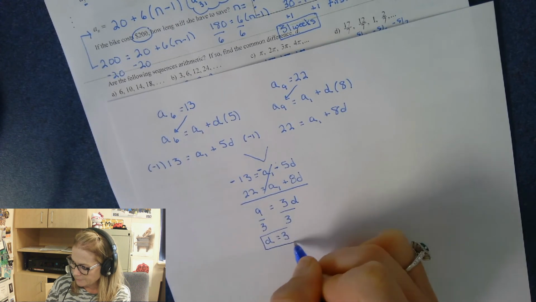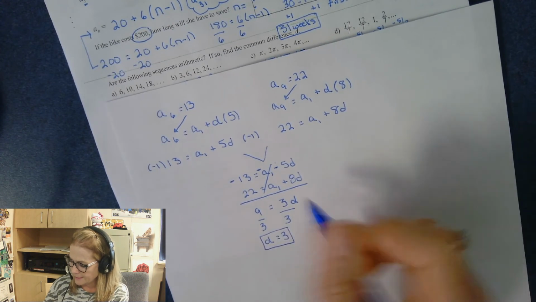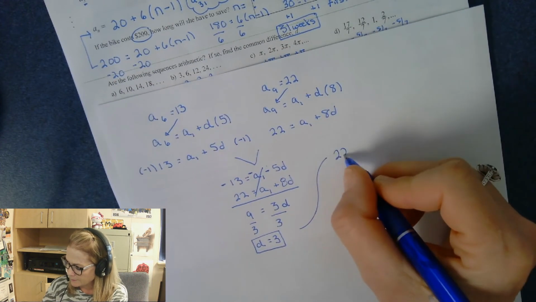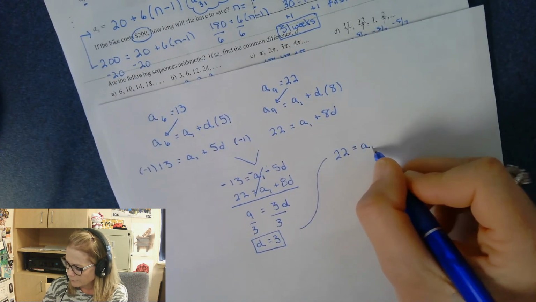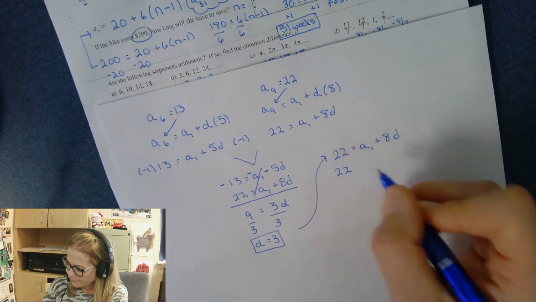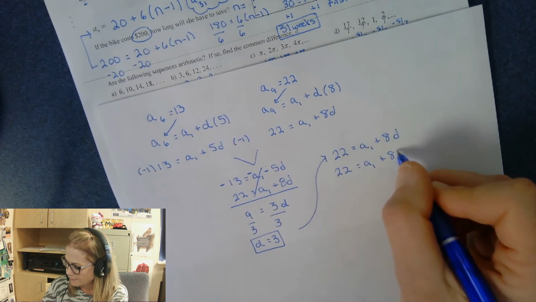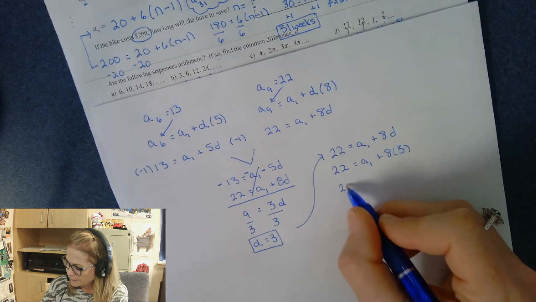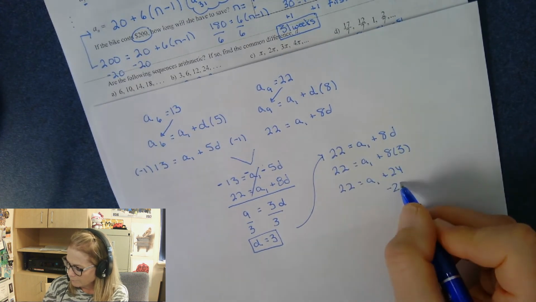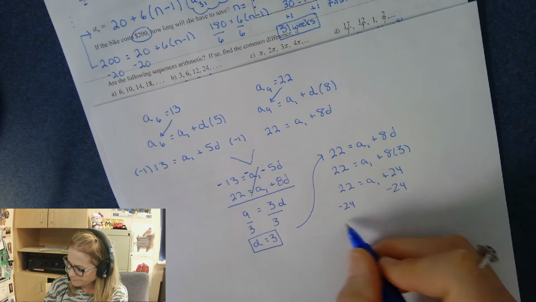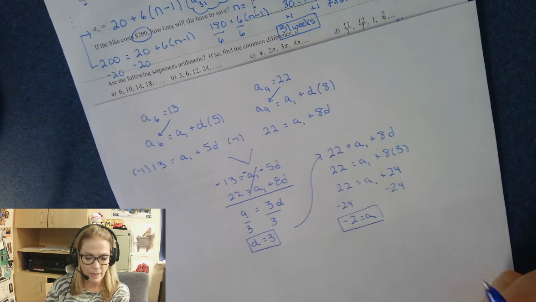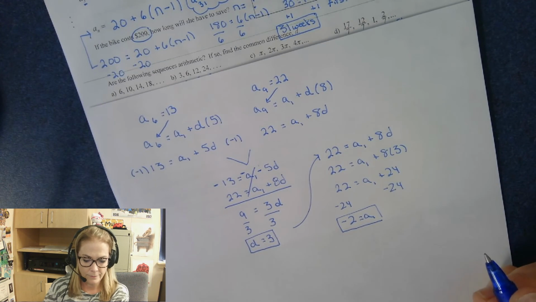And then with the system, you just go back and resubstitute that into either one, eeny, meeny, miny, mo, whichever one you like the best. I'll just take 22 equals a_1 plus 8d. 22 equals a_1 plus 8 times 3. 22 equals a_1 plus 24, minus 24, minus 24, and there you go, a_1 is negative 2. All right, so now I can write my formula over here.